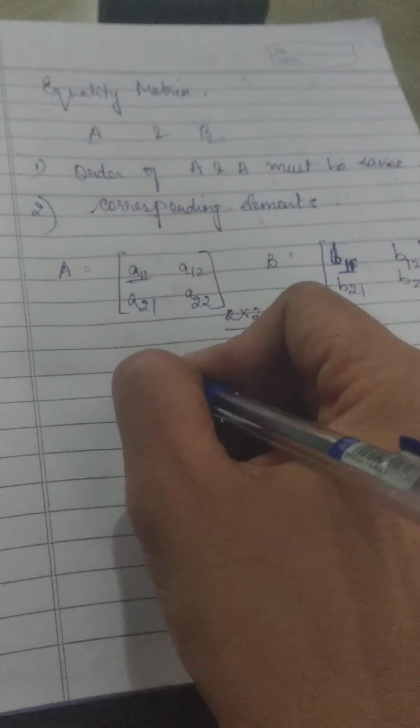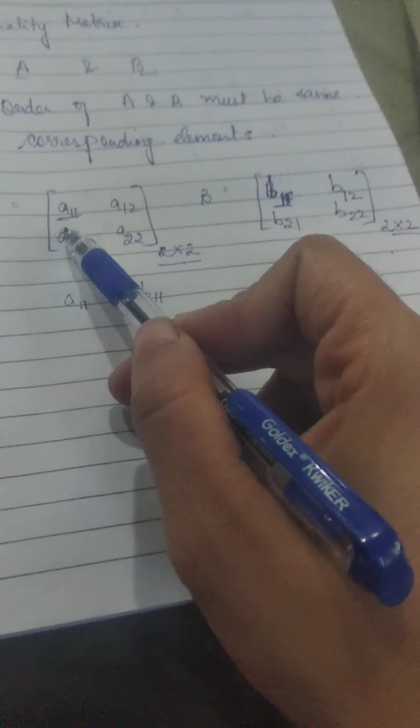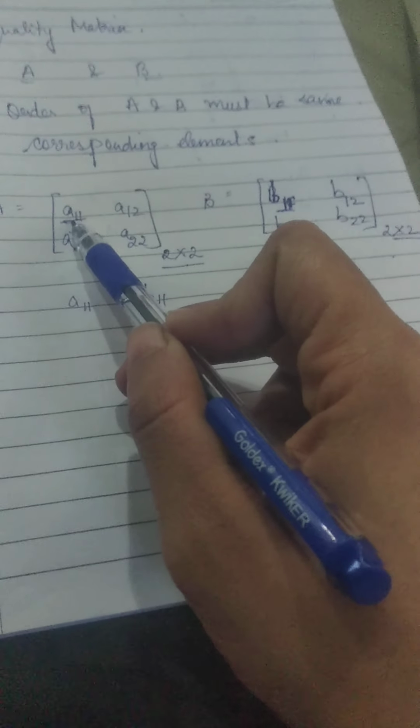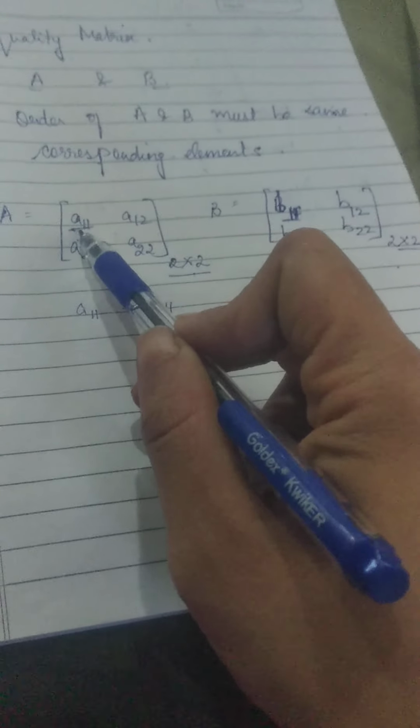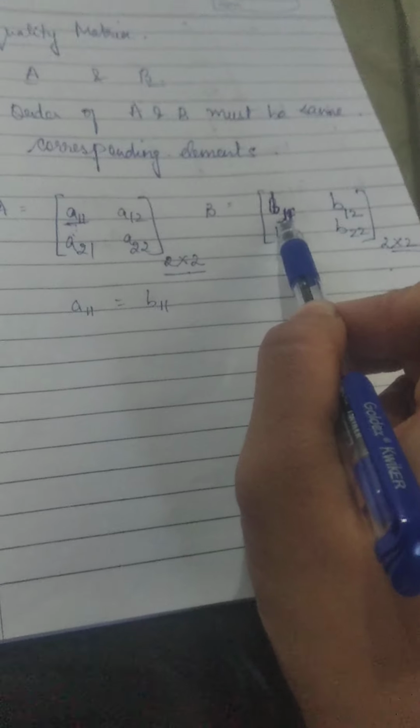If A11 is equal to B11, as we know the order is already the same. By corresponding we mean the element of the first row and the first column of matrix 1 and likewise the element of matrix 2 are equal, then we write that A11 is equal to B11.